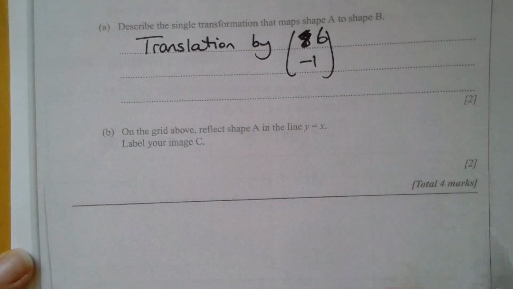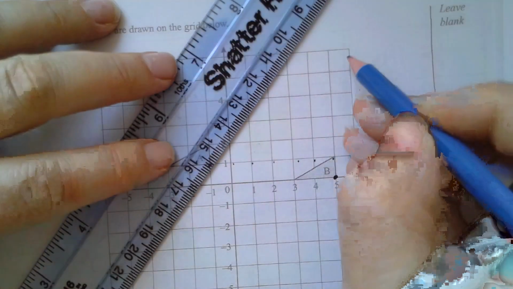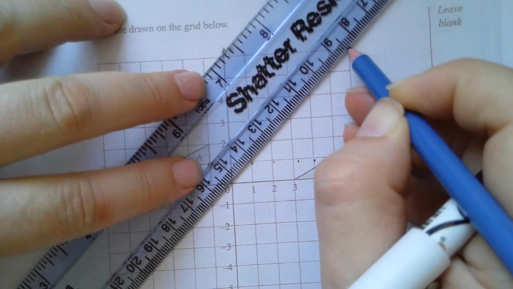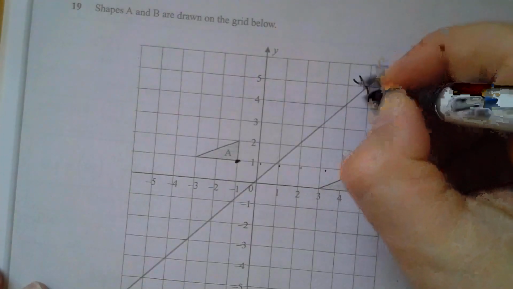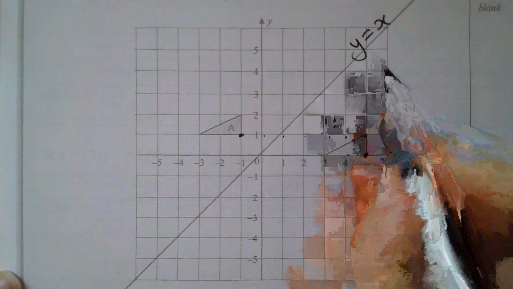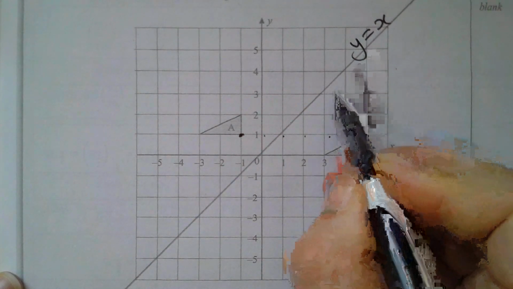Tricky line, y equals x. If you're not asked for x equals a number or y equals a number or the x-axis or y-axis, usually the one that's chosen is this one here. This line is y equals x. Whenever y is 1, x is 1. So all the way along that line, it should be going exactly through all of those.